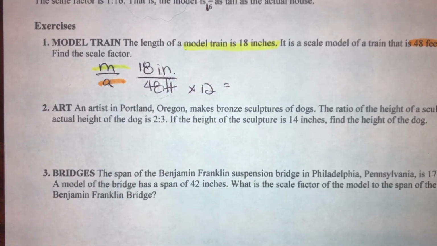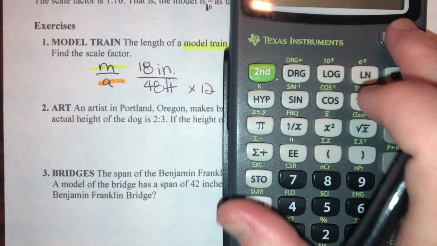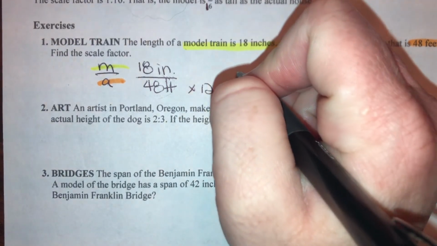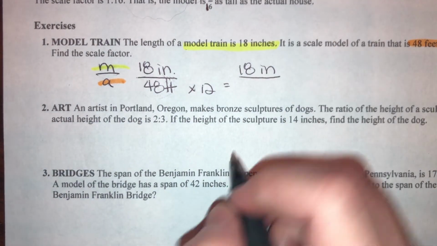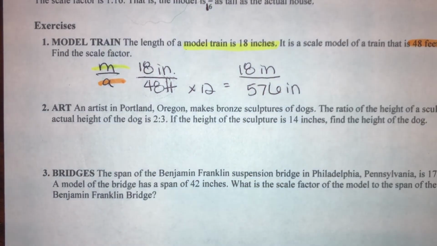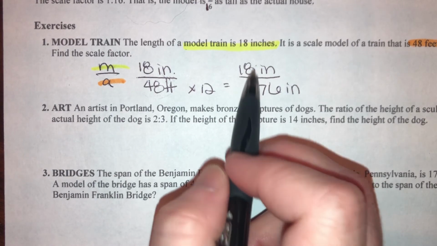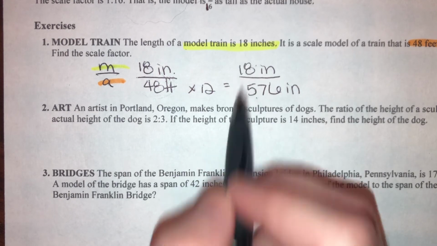And if I multiply that out, I already did it on my paper over here. I don't see where it is. 12 times 48 equals 576. So that's 18 inches on top. That's still in terms of inches. We don't have to change anything. And 48 feet is the same as 576 inches. So our scale, the model train compared to the actual train, is this ratio.